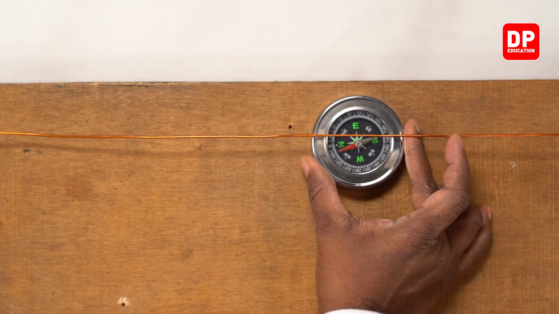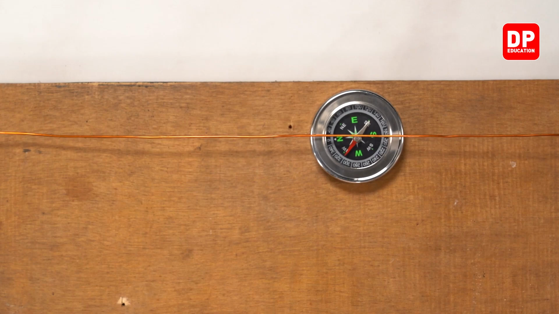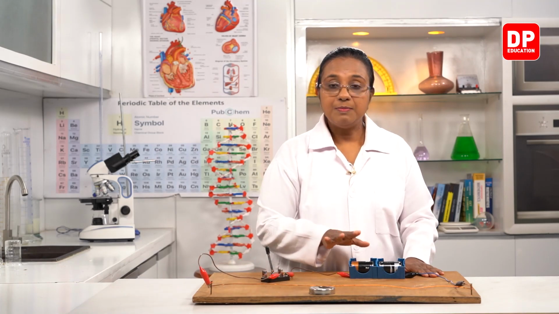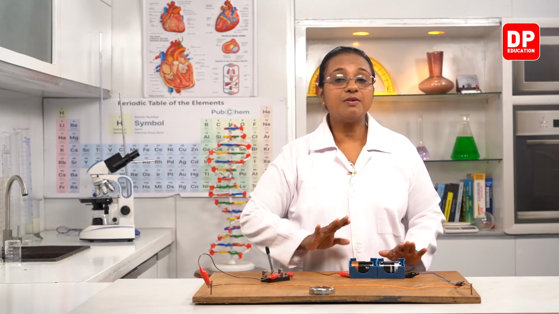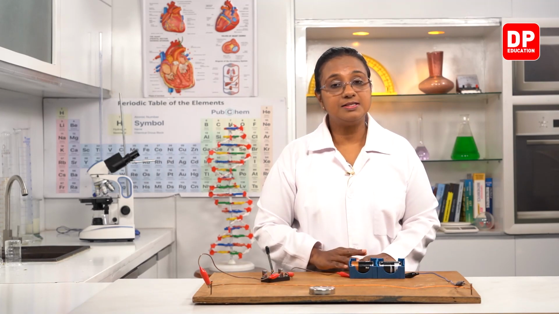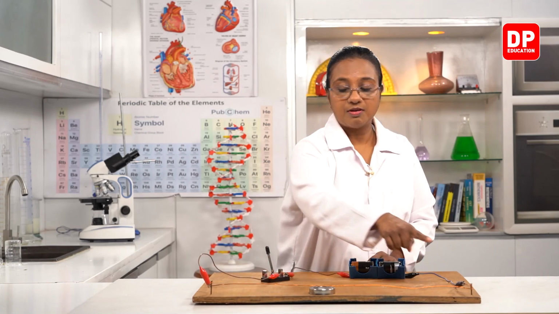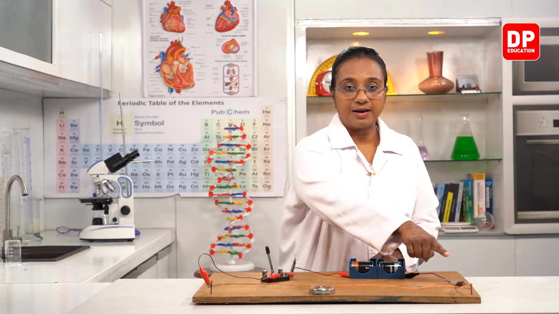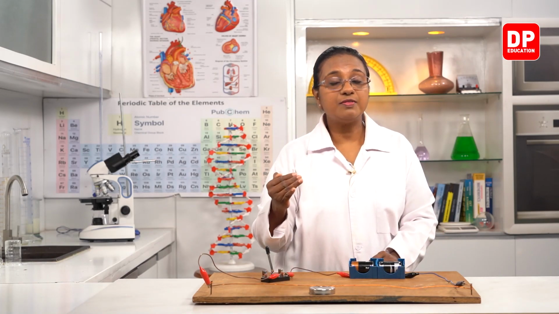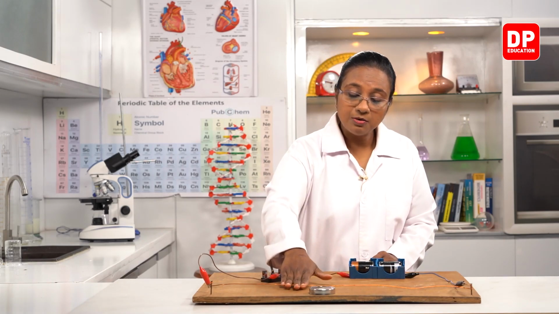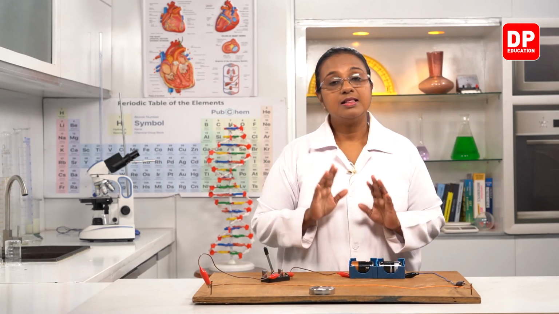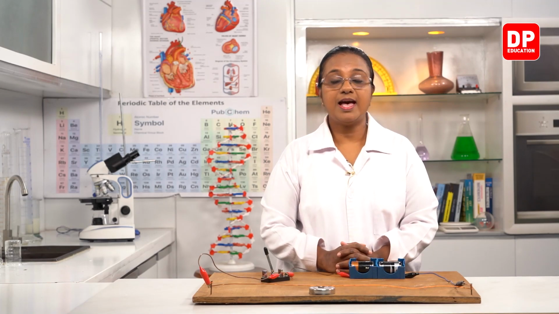So below the conductor, it is an anti-clockwise rotation. Above the conductor, it is a clockwise rotation. So that is what you need to observe. We have a conductor here. We pass electricity through that. Because of this current, a magnetic field is generated. And this magnetic field depends on the direction of the current, whether it's from this side to this side or red to black. And also, the direction of the magnetic field is different below and above the conductor. That is what you need to understand from this activity.